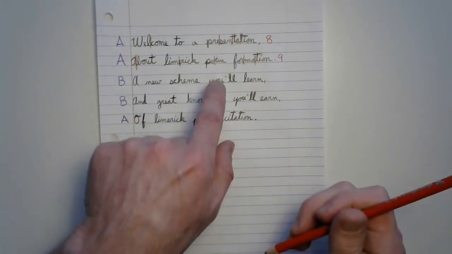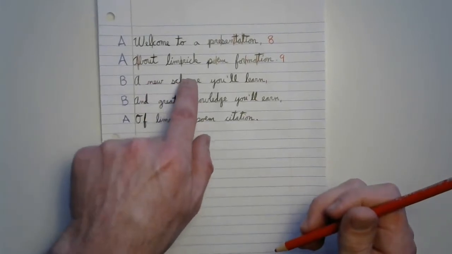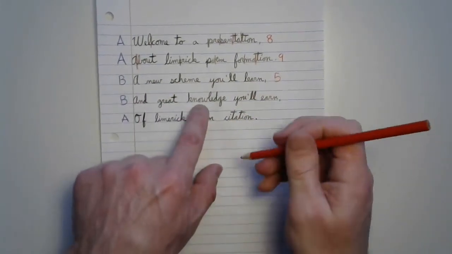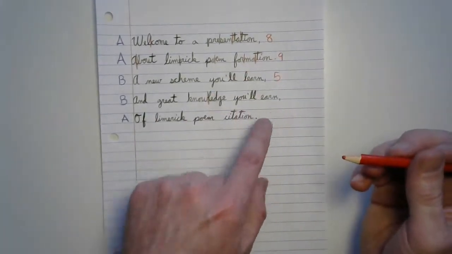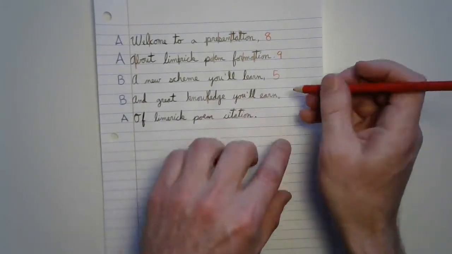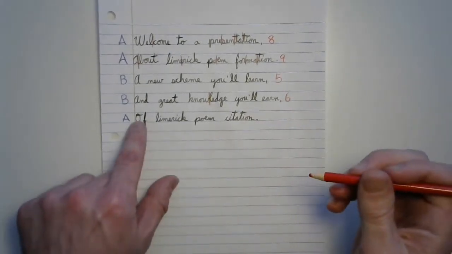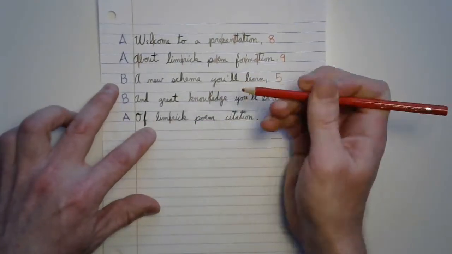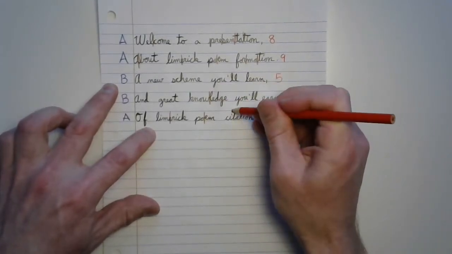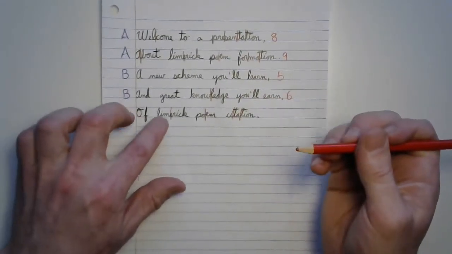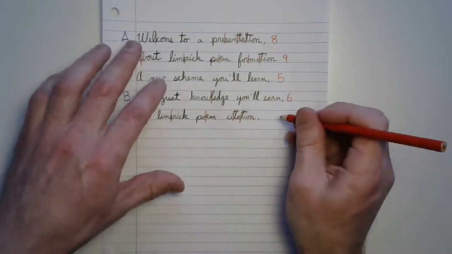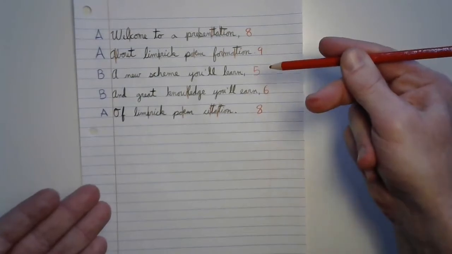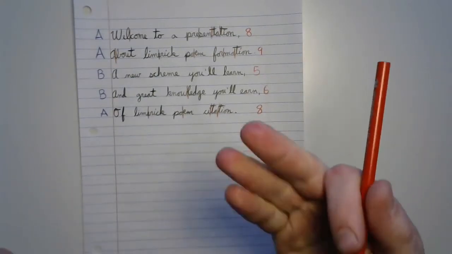A new scheme you'll learn. 1, 2, 3, 4, 5 syllables. And great knowledge you'll earn. 1, 2, 3, 4, 5, 6 syllables. Of limerick poem citation. 1, 2, 3, 4, 5, 6, 7, 8. So there we go. We have, see, 8, 9, 5, 6, 8.